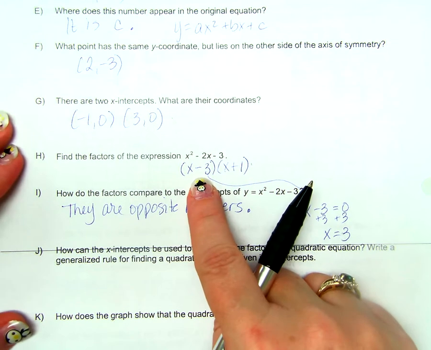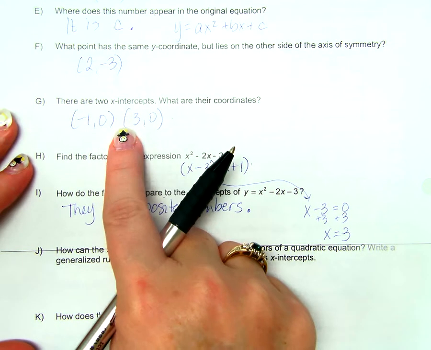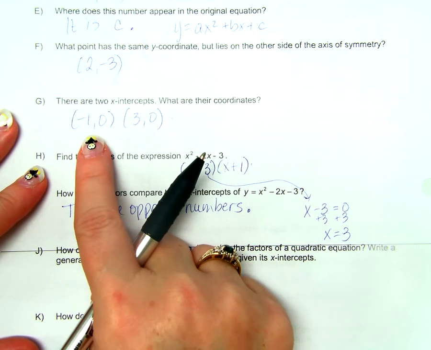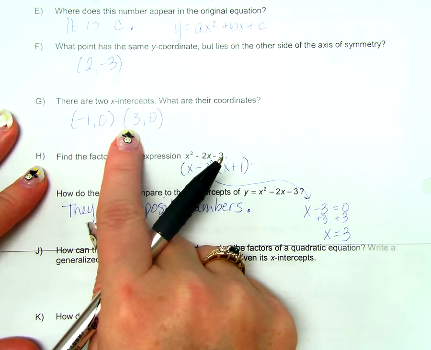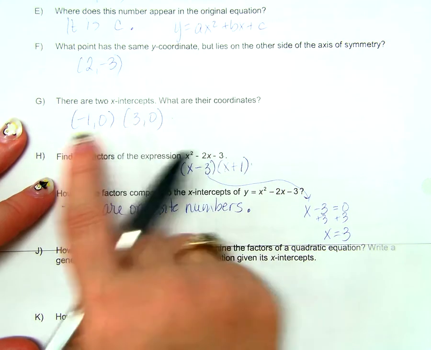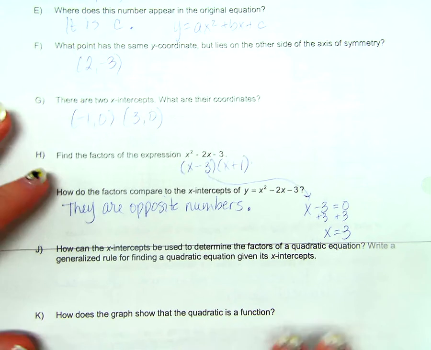How? By setting them to 0. Very good. If I give you the intercepts, could you tell me the factors? How? Changing the signs and putting them in factor form, right? x minus 3, x plus 1. Does that make sense? Excellent.